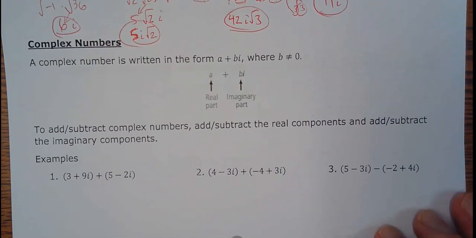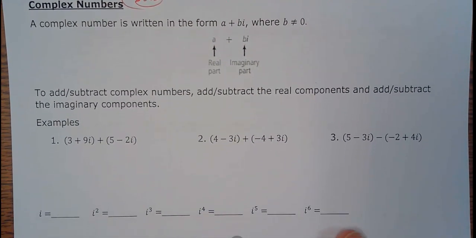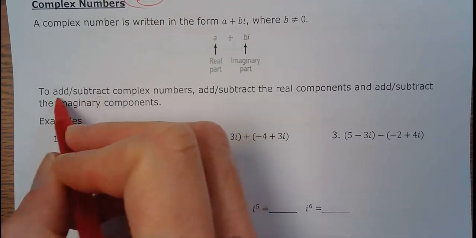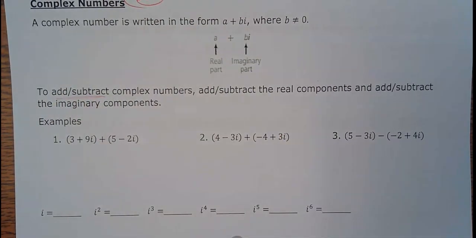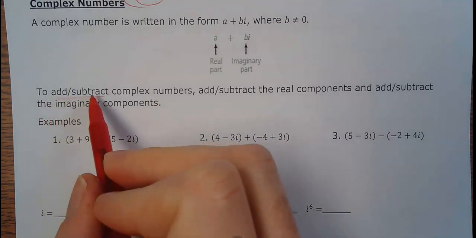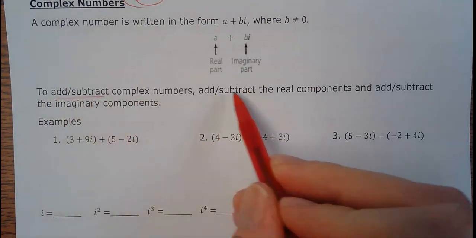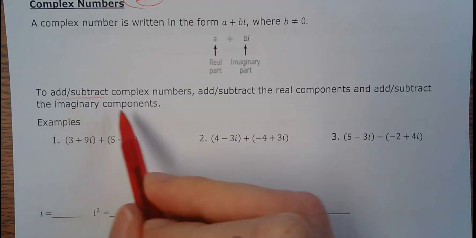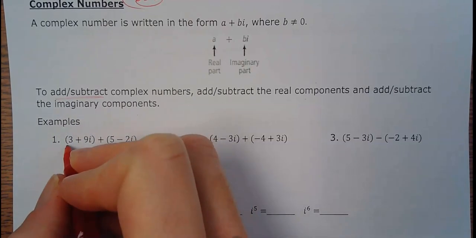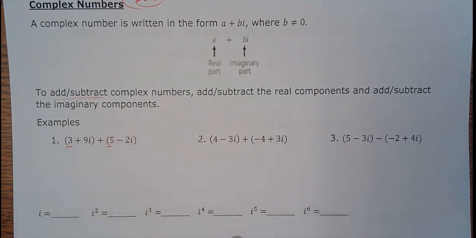So let's go down here now. When I'm adding or subtracting, so again, adding or subtracting, you kind of do the same thing for both. So they get lumped together. So think you want to do common terms or like terms. So if you're adding complex numbers, you want to add or subtract the real components and then add or subtract the imaginary components. So think like these look like terms.